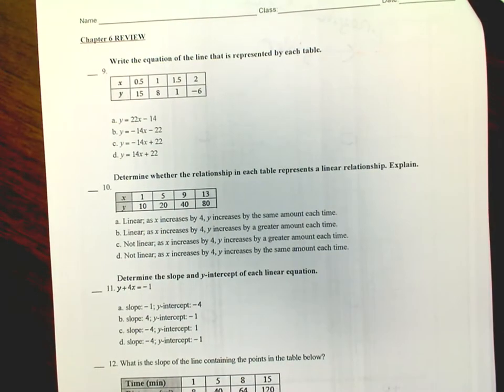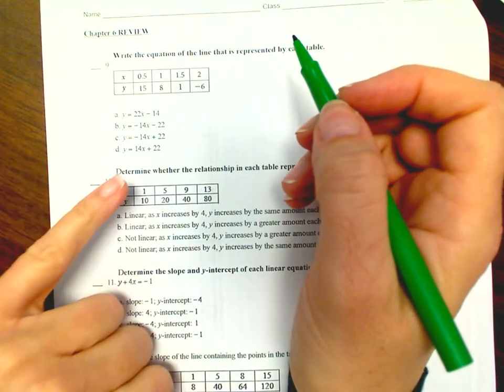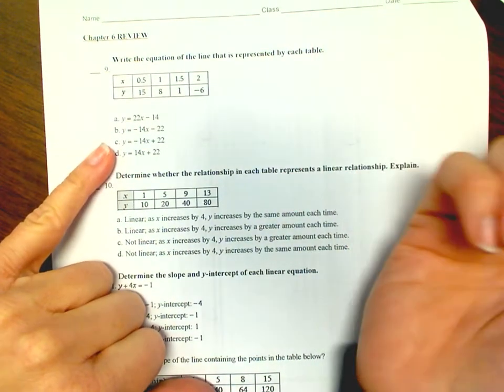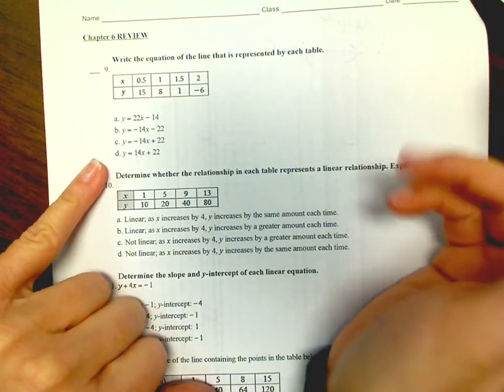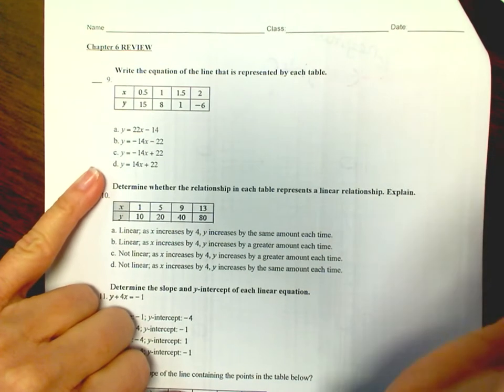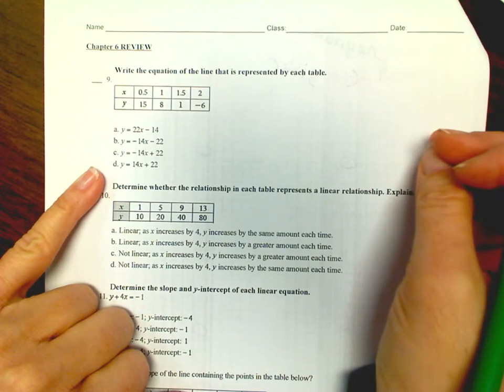Number 9. Write the equation of the line that is represented by each table. Okay. So we need to find what is my slope and what is my y-intercept. And if I can find those two things, I will know what my equation is.